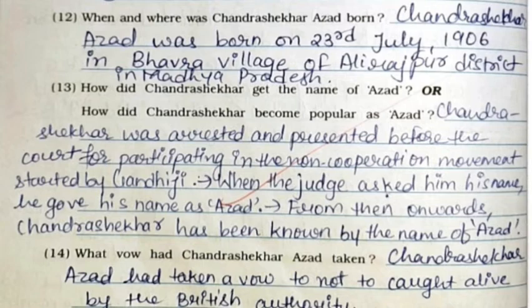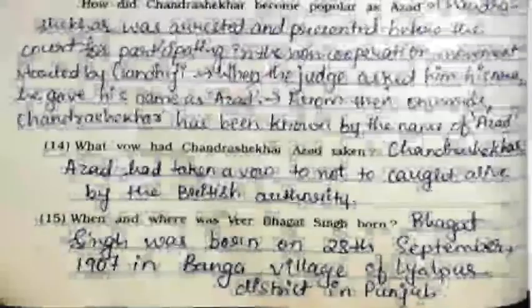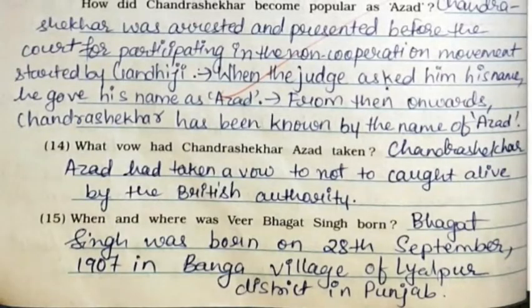Chandrasekhar was arrested and presented before the court for participating in the non-cooperation movement started by Gandhiji. When the judge asked him his name, he gave his name as Azad. From then onwards, Chandrasekhar has been known by the name of Azad. 14th one, what vow had Chandrasekhar Azad taken? Chandrasekhar Azad had taken a vow not to be caught alive by the British authority.